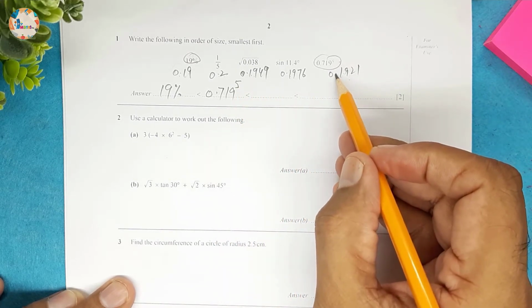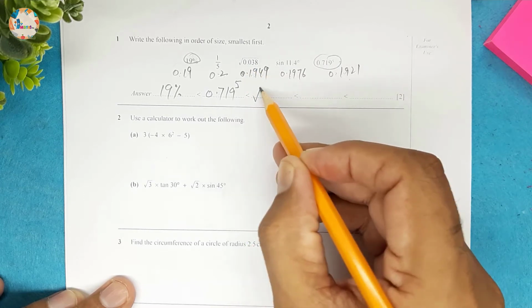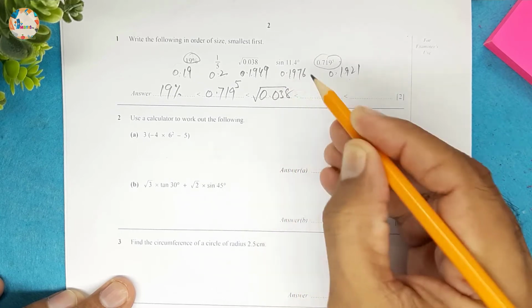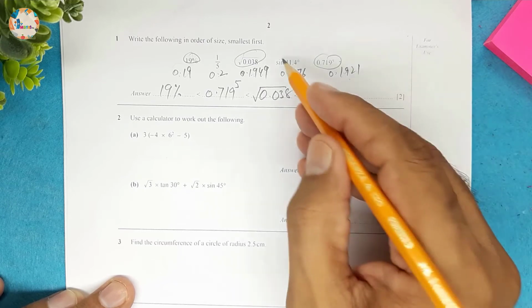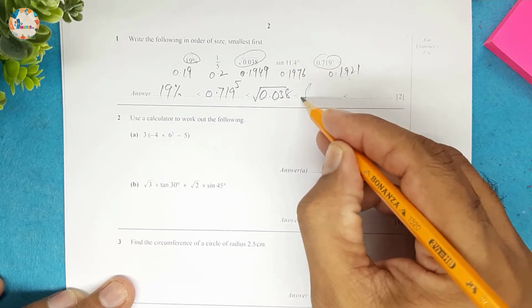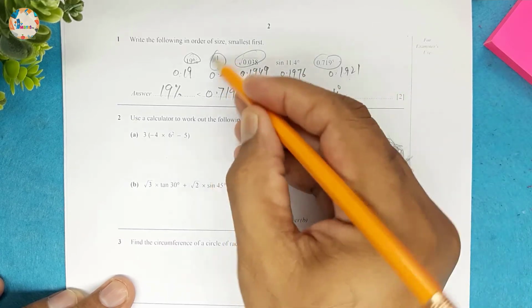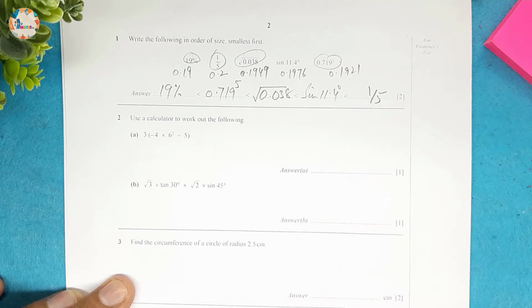After that it will be the square root of 0.038, and this is also done. Then the next one will be sine of 11.4 degrees, and the biggest one is 1 over 5. So this will be the answer.